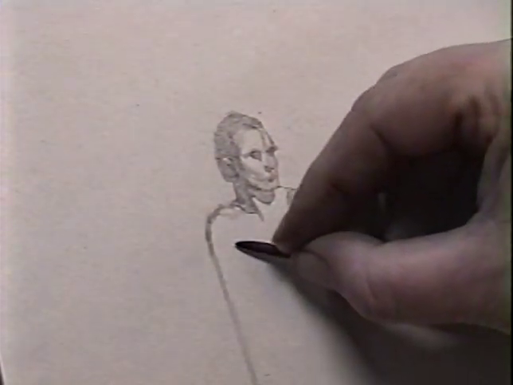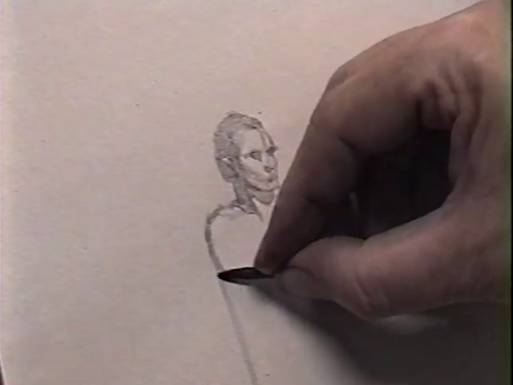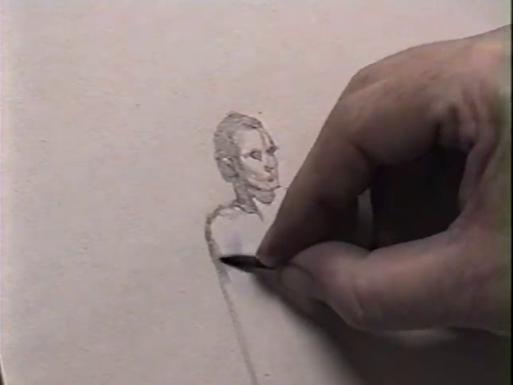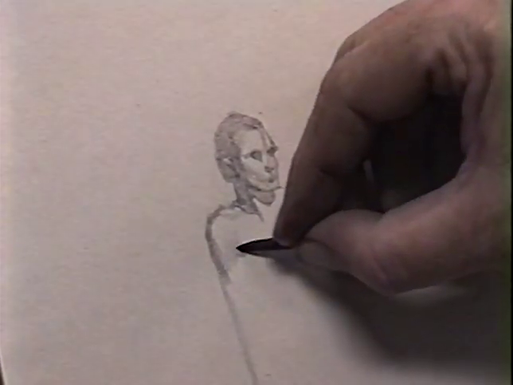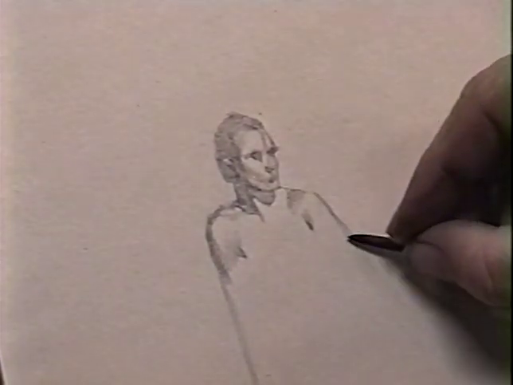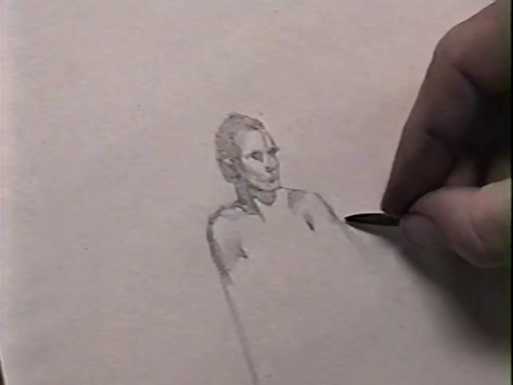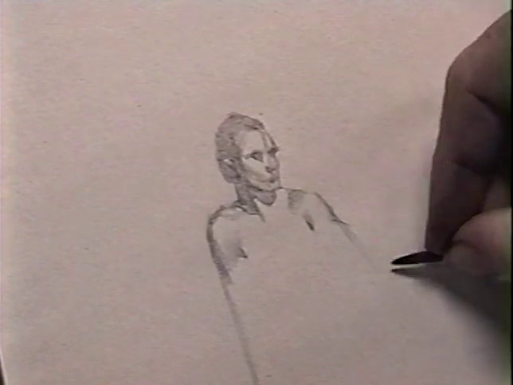I start with the geometry of the pose, then once that's established, within it I develop the construction of the parts. And then once that's done, I stage the pose. In other words, light the pose according to whatever lighting prevails in the room.